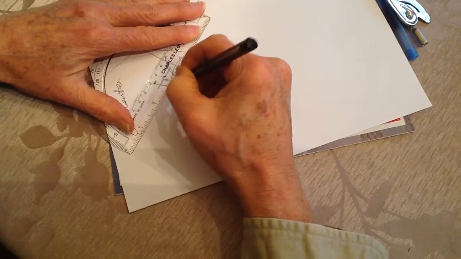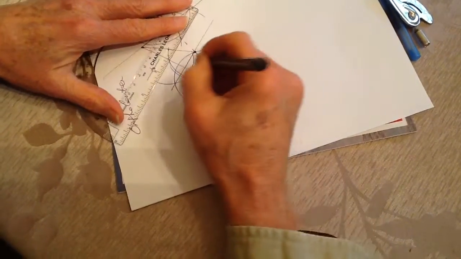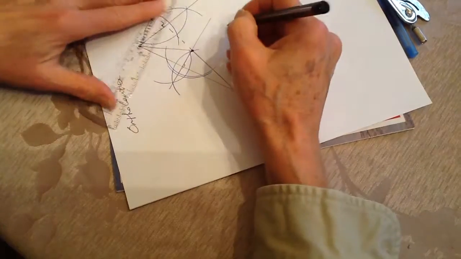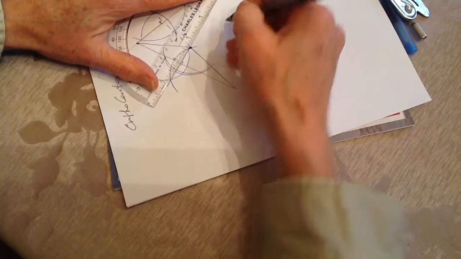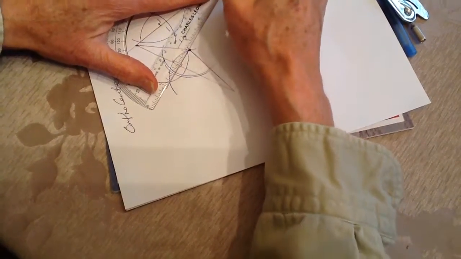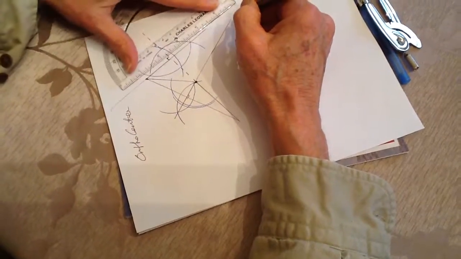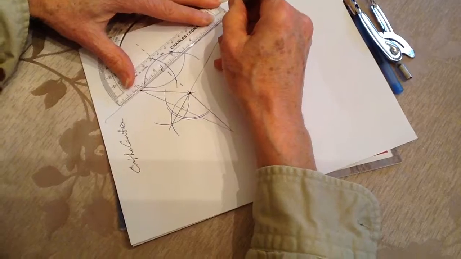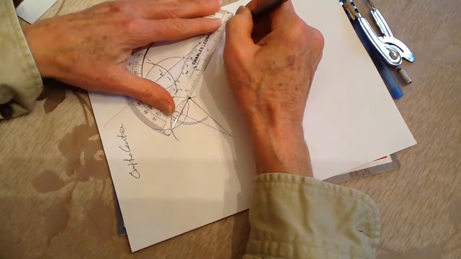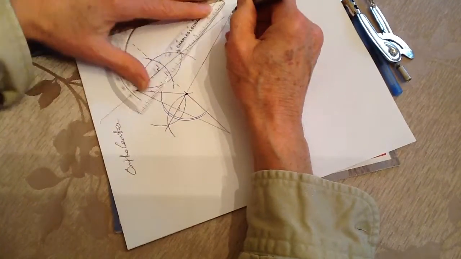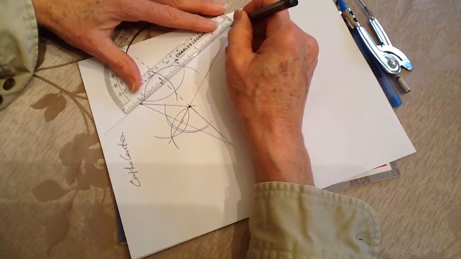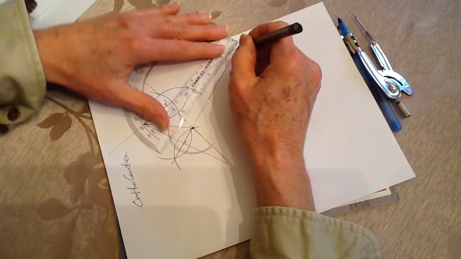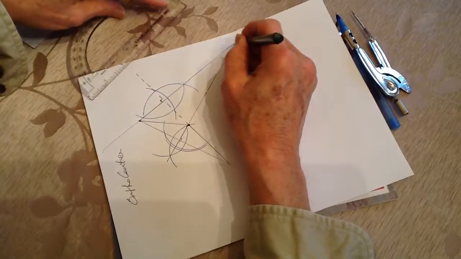So I extend this out, and this is a right angle right there. Now, look where this is actually going to meet. Because it's an obtuse triangle, the orthocenter, in this case right here, is going to be outside of the triangle. So it's pretty well outside of the triangle right there. There's where the orthocenter is going to be, right out over in this area.